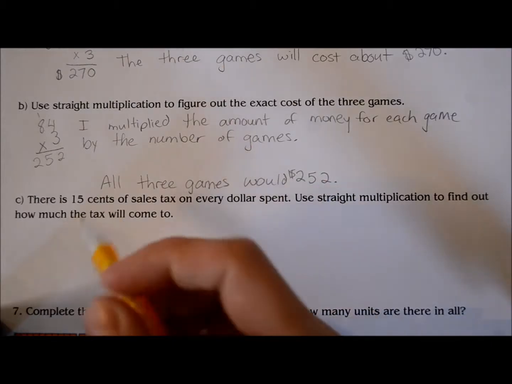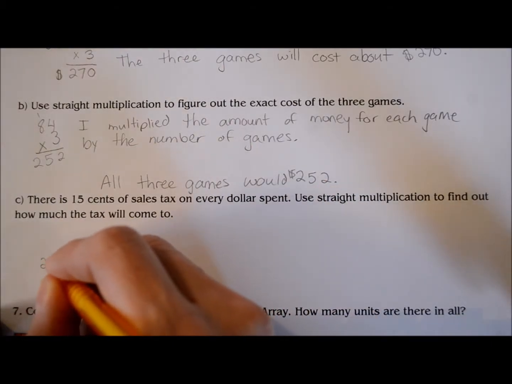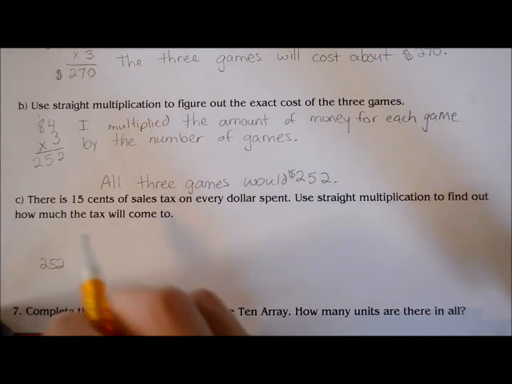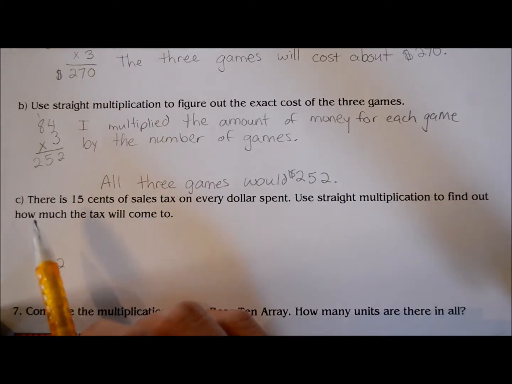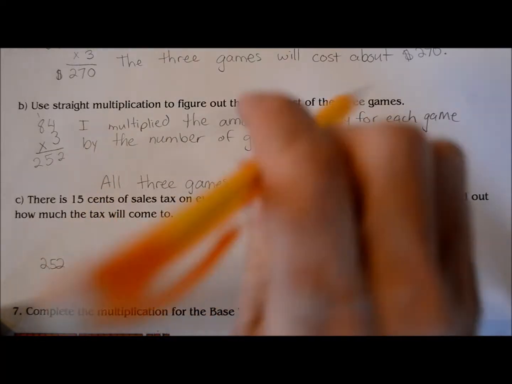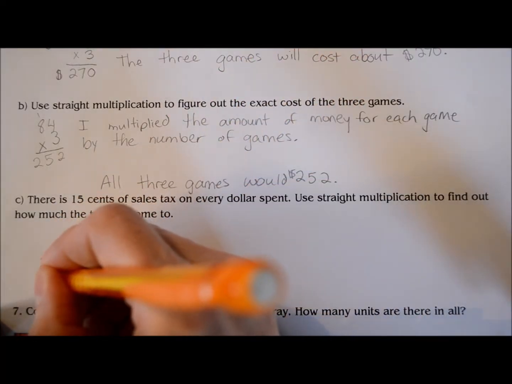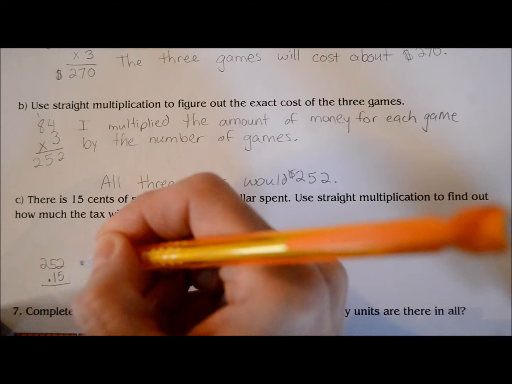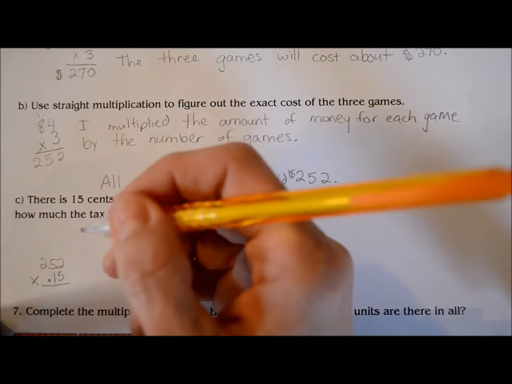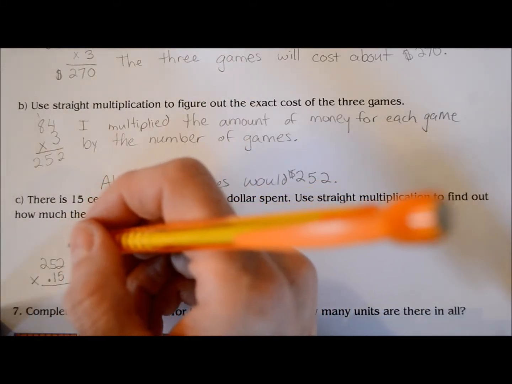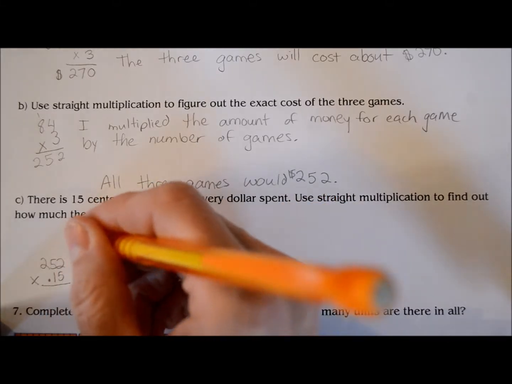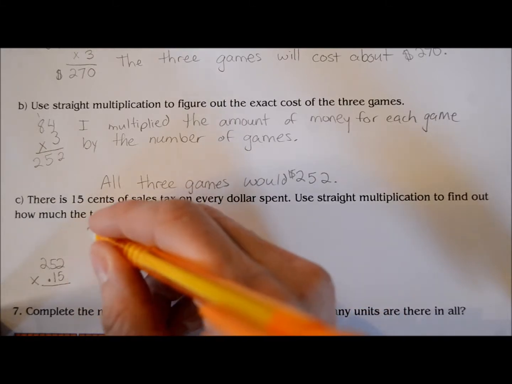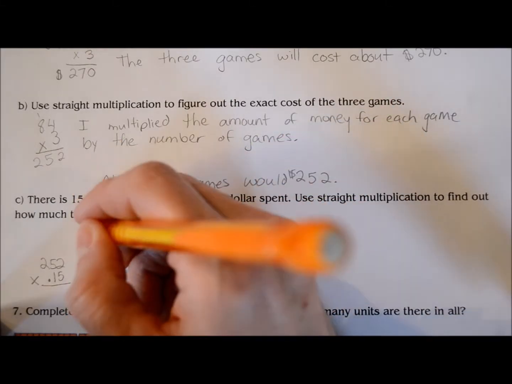All right, so we're going to put our $252, and 15 cents is a decimal. So there's no whole dollars here. It is decimal 15 cents, and we're going to multiply that. So I'm actually going to move my question up here so that you can see better. So I'm just going to rewrite it up here so I have more space.